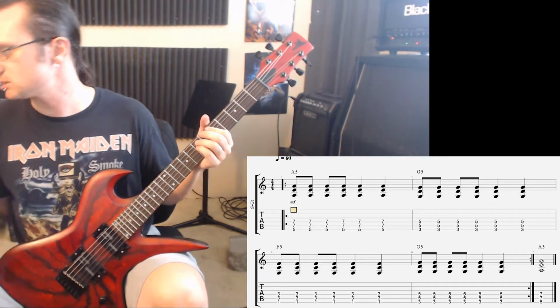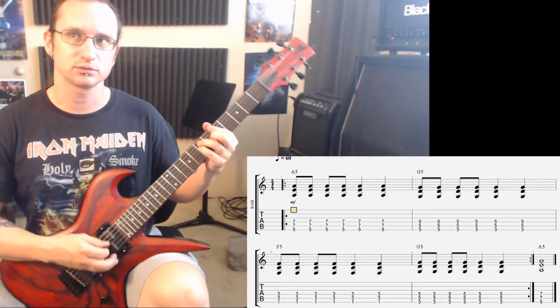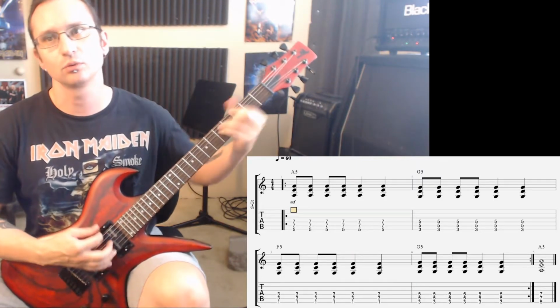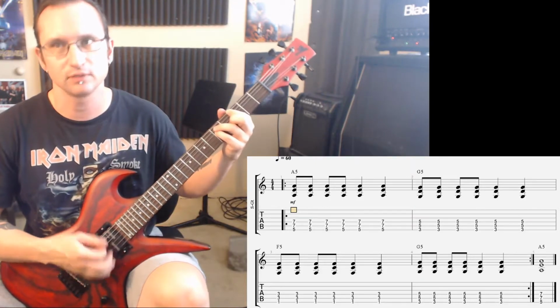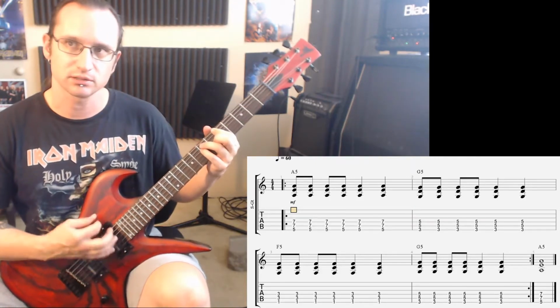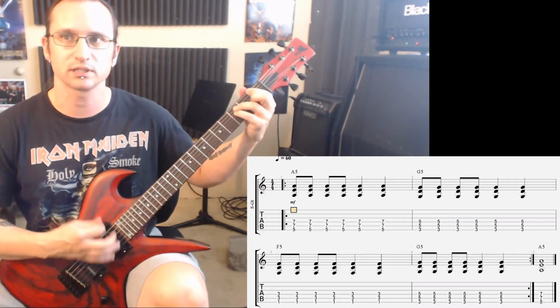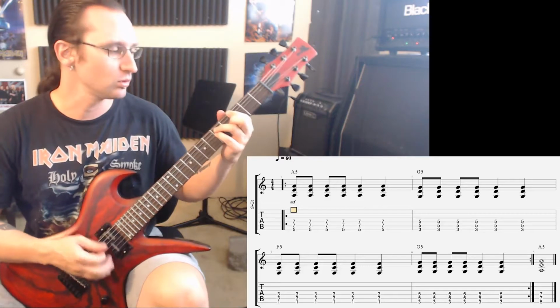100 beats. 1, 2, 3, 4, 1 and 2 and 3, 4, repeating the pattern, and done.